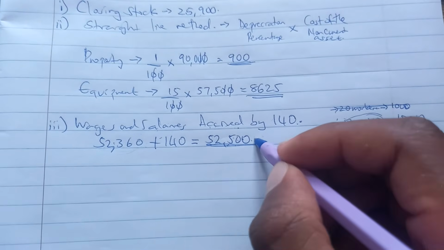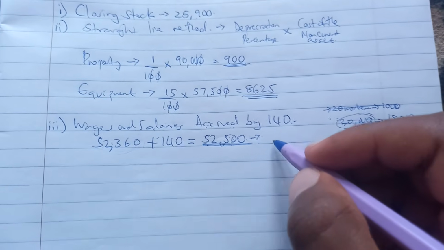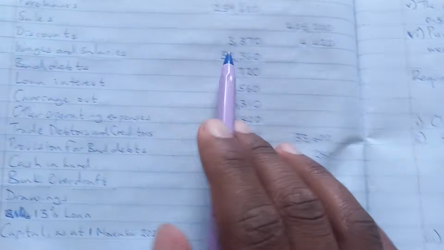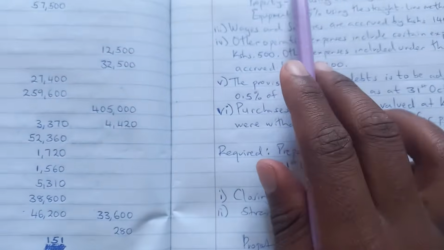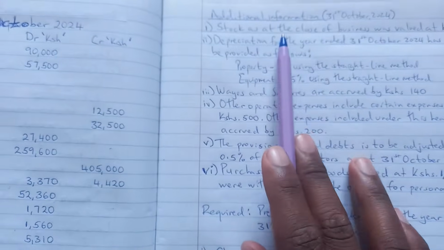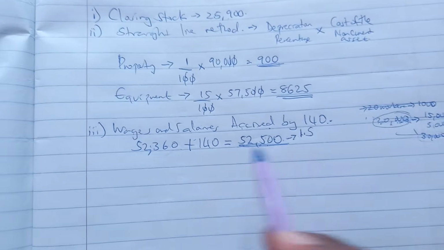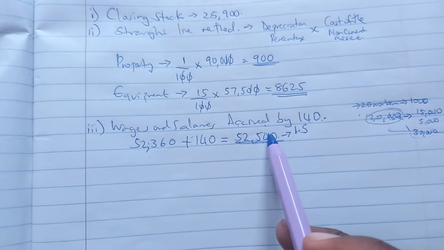So this is the adjusted amount in wages and salaries expense. So this we will use in the income statement. We won't use this figure, this one. Now that is the importance of the additional information. It normally gives us info which we need to update the values in the trial balance. So now under wages and salaries, which is one of the expenses, we will use this figure.